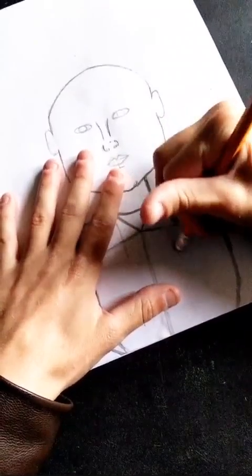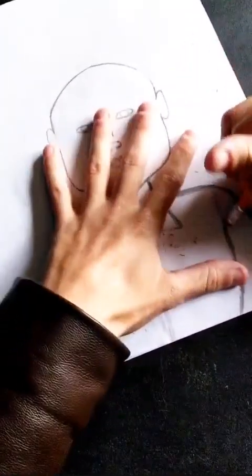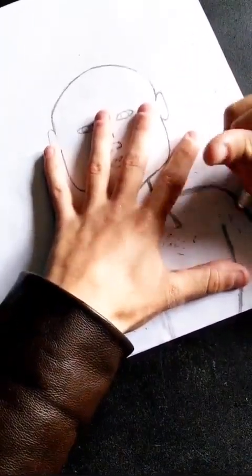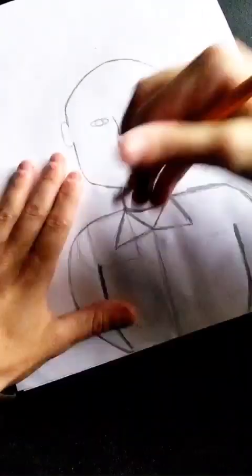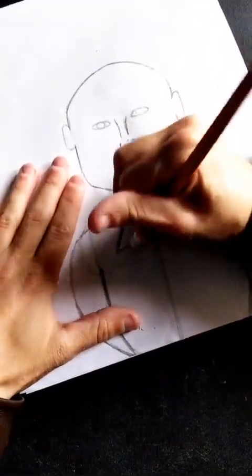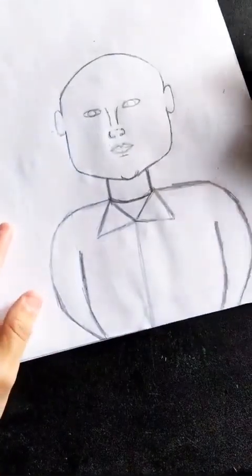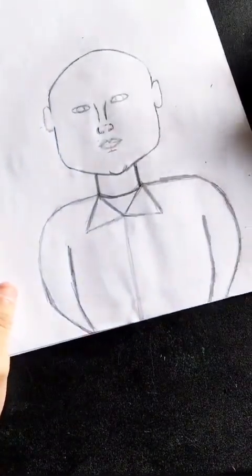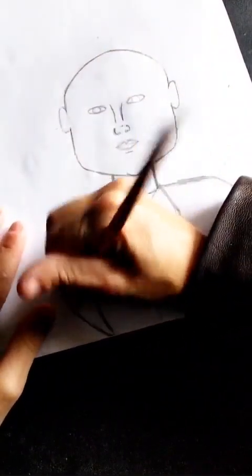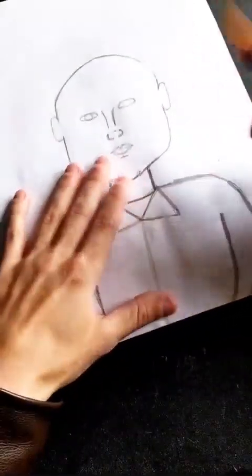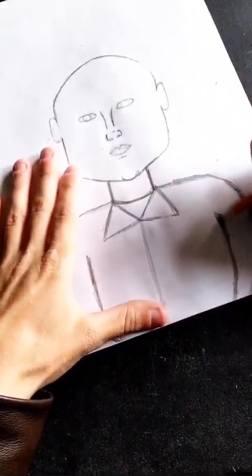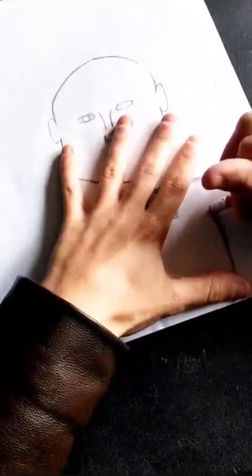Now we will erase the square and the half of a circle. Now we will adjust this to our likings.